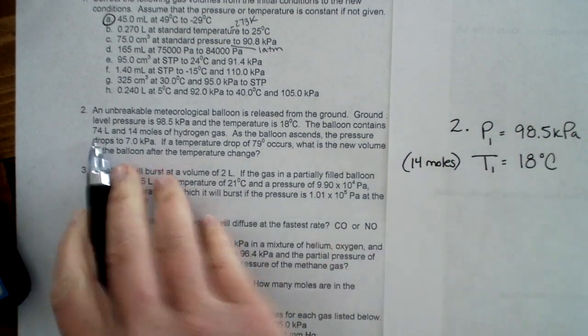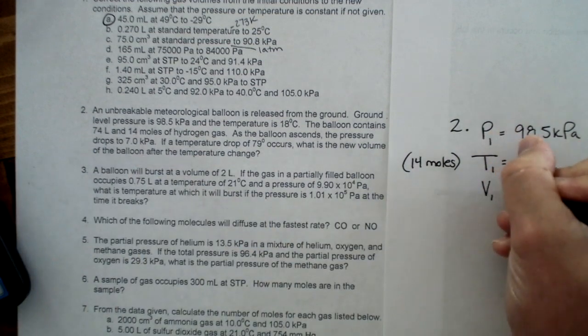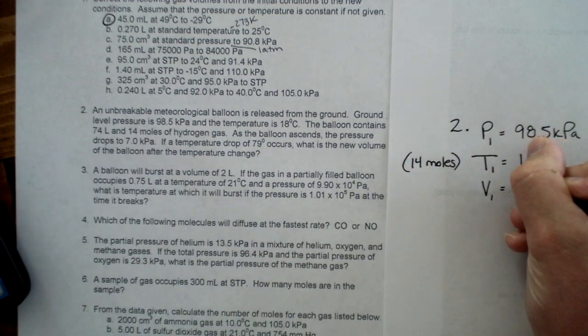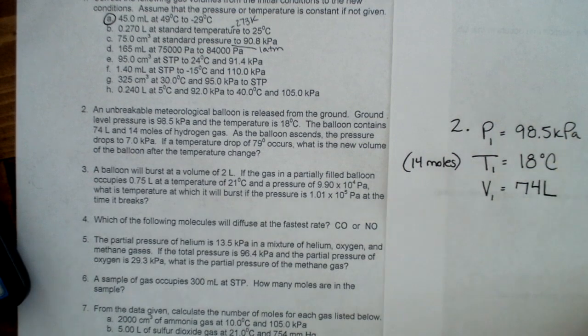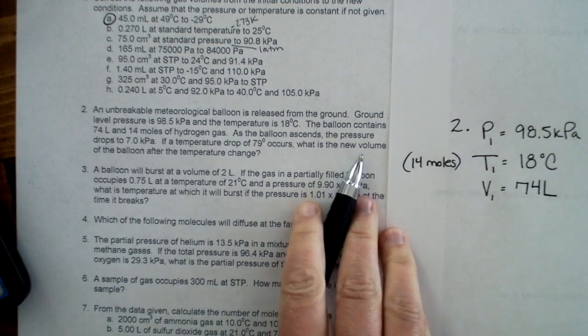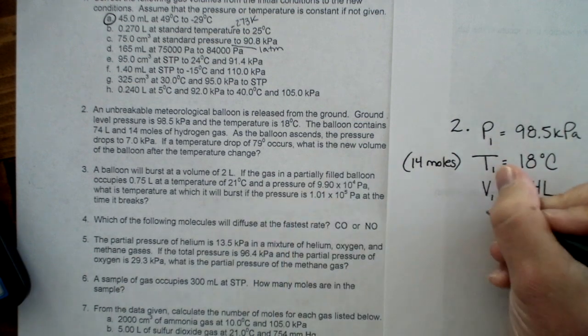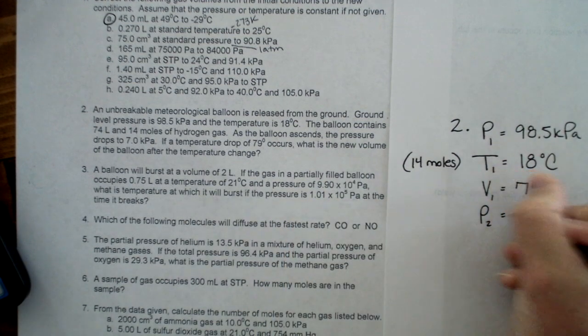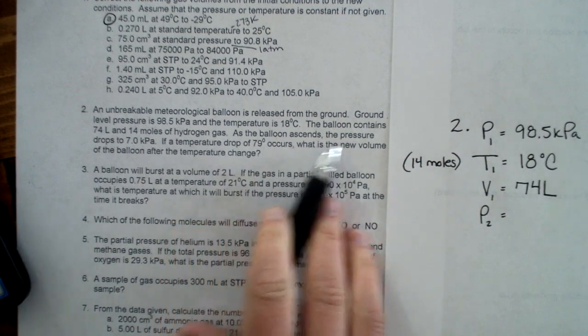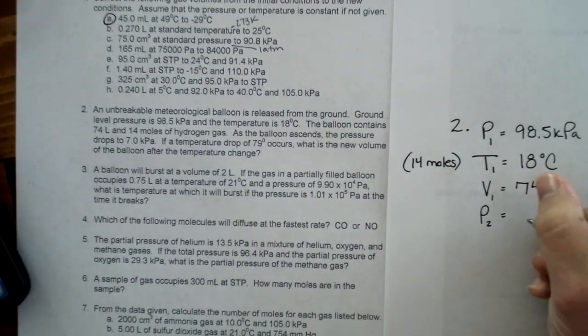However, I do need to write down my initial volume because the purpose is to solve for the new volume. All right, so what is my new pressure? What is P2? So as the balloon ascends, the pressure drops to 7 kPa.